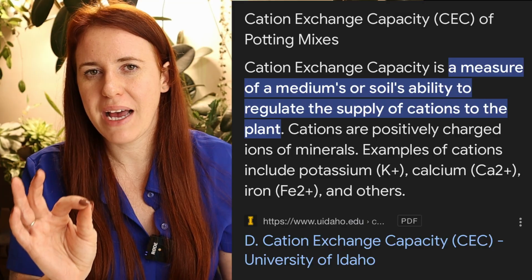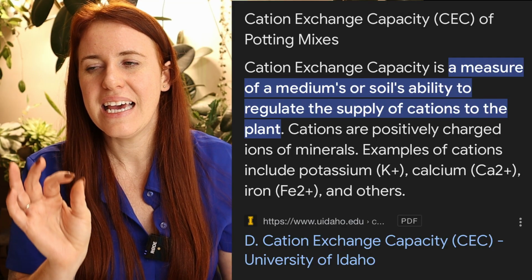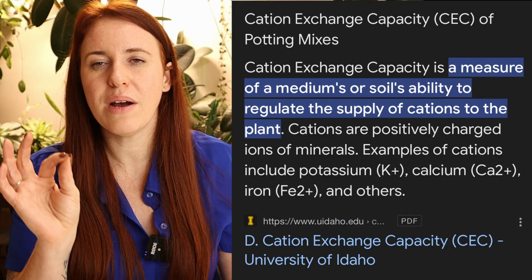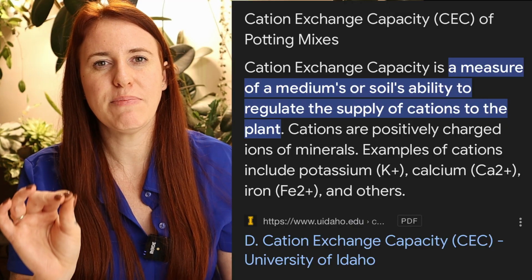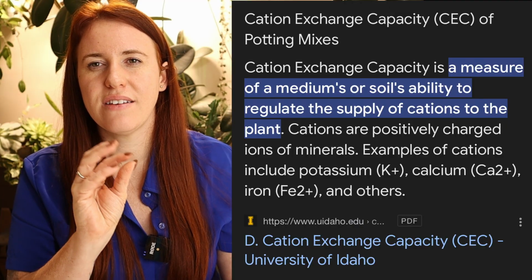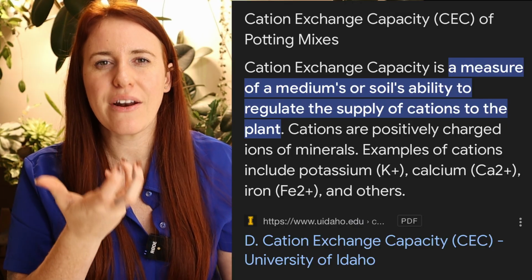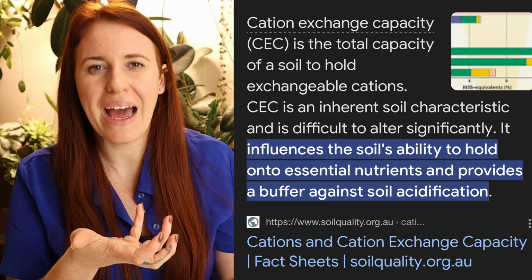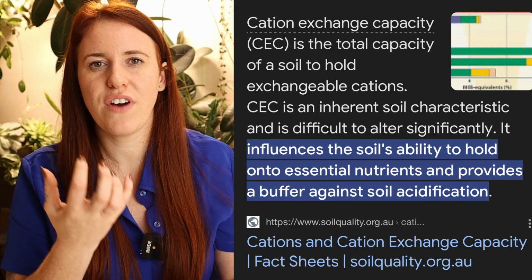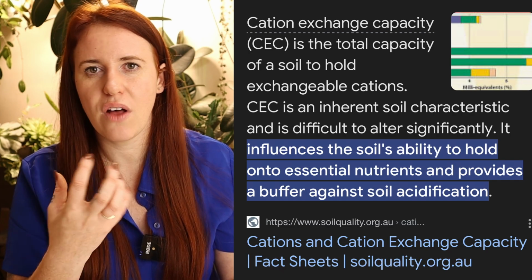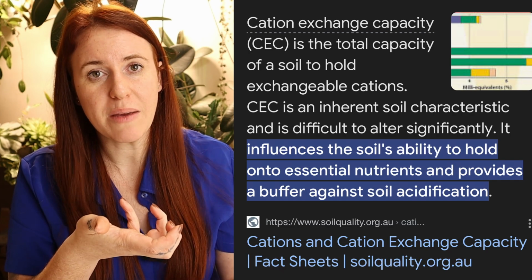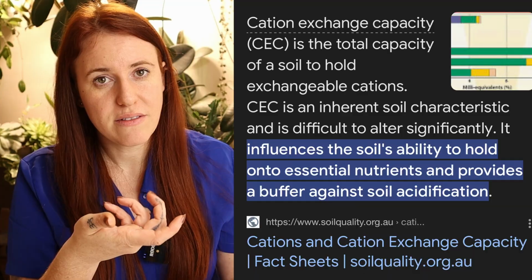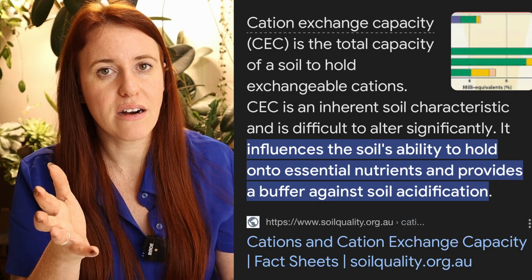Cation exchange capacity, CEC, is the ability for a medium to be able to uptake nutrients, as an example. So it's like a battery. The higher the cation exchange capacity is, the bigger the battery is. That means the more nitrogen, phosphorus, potassium, micronutrients, sulfur, the actual medium can hold on to. That's a good thing, in most cases. You usually want higher rather than lower.